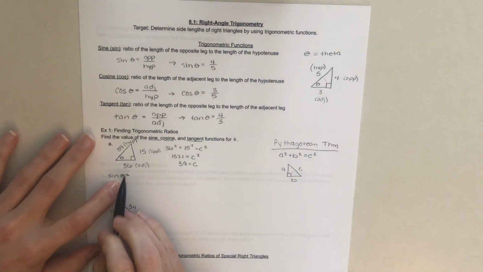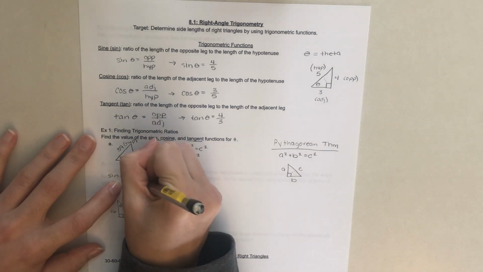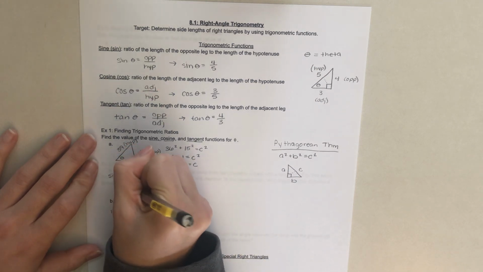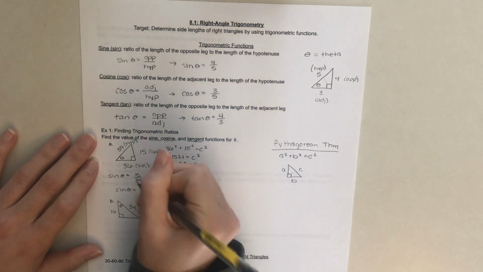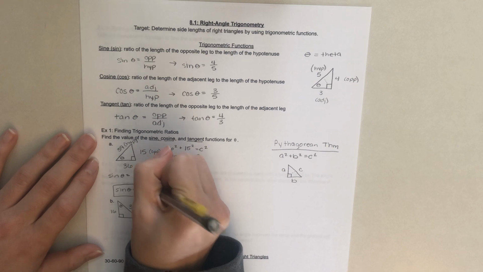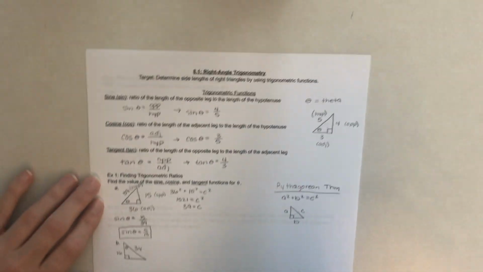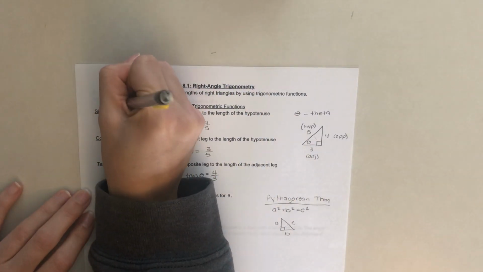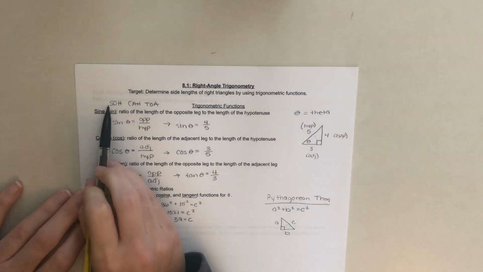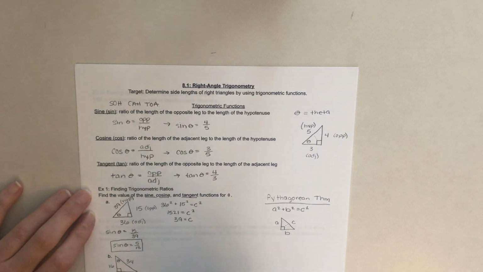Okay, so sine, once again, is opposite over hypotenuse. So it would be 15 over 39. Okay, you can simplify that. So if you ever can simplify, you need to. So that would be 5 over 13. Okay, you guys may have also learned, I'll write it back up here, SOHCAHTOA. So sine is opposite over hypotenuse, cosine is adjacent over hypotenuse, and tangent is opposite over adjacent.